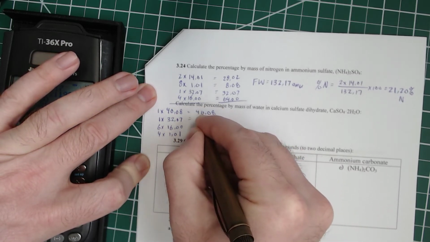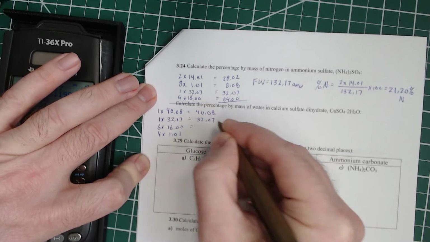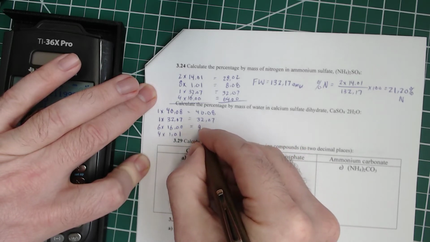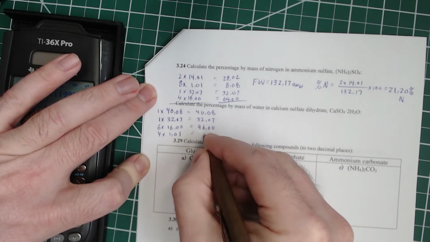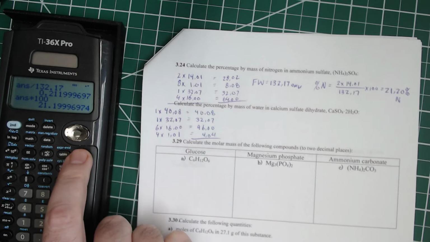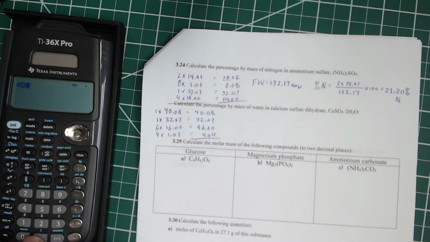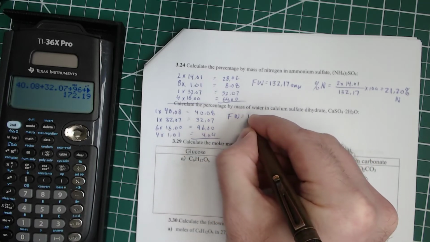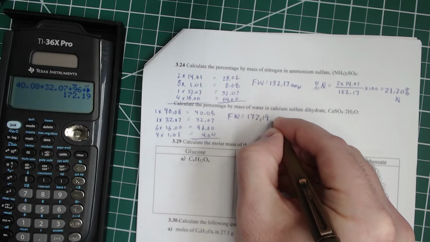All right, so that's 40.08, 32.07. And then here we've got 6 times 16, that's 96.00, and then 4.04. All right, so we'll do 40.08 plus 32.07 plus 96 plus 4.04. And we get a formula weight that is equal to 172.19 AMU.